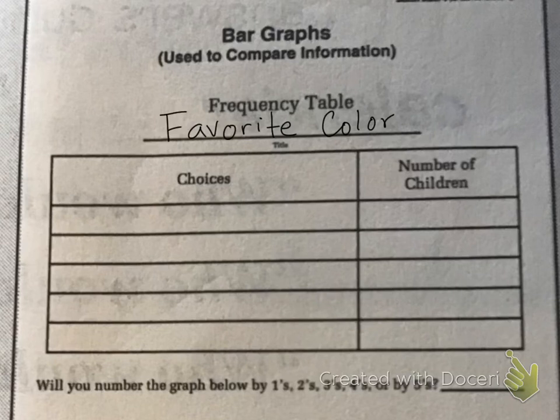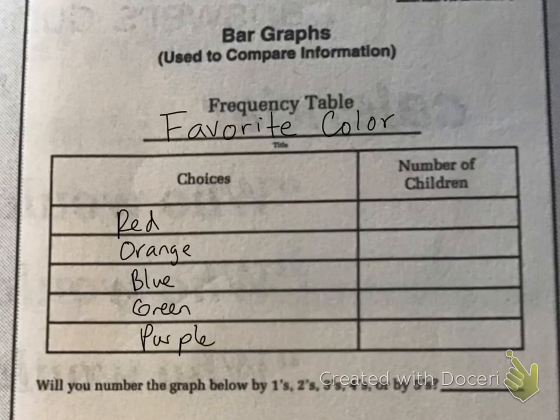Of our choices, we had red, orange, blue, green, and purple. Okay. Then you would go around and ask how many children liked each one. And we could say that was like 5. Let's say we have like a 3-way tie here with those.